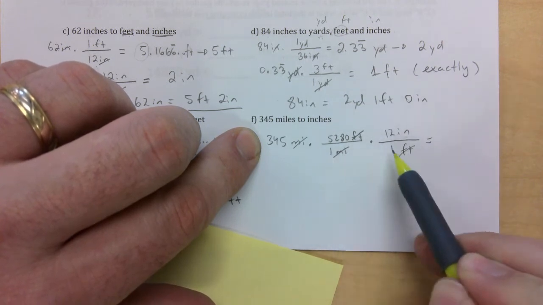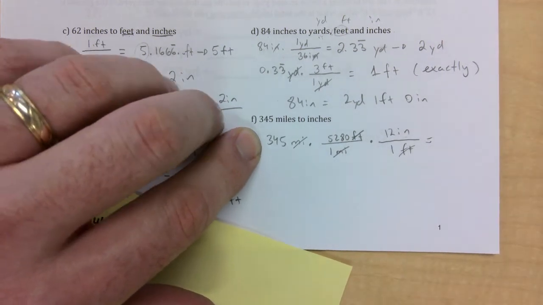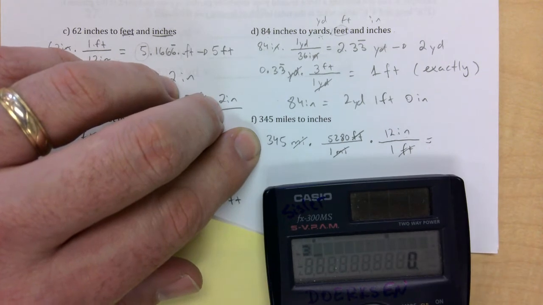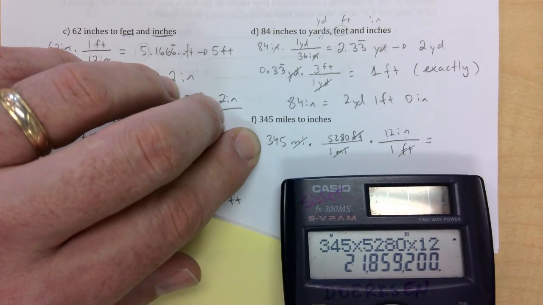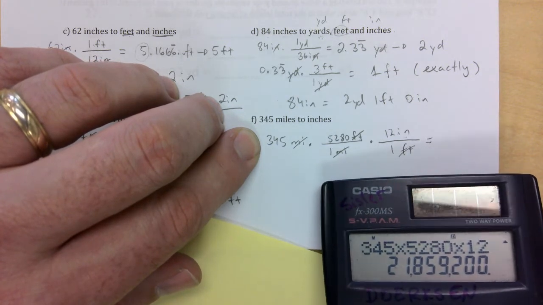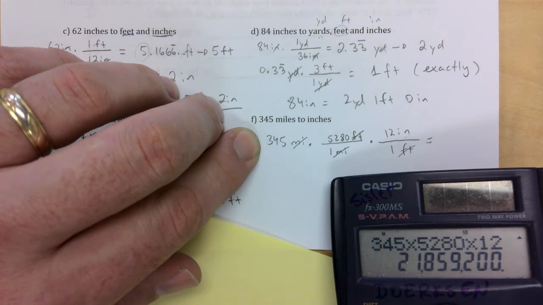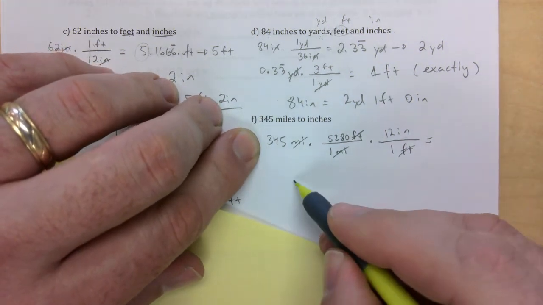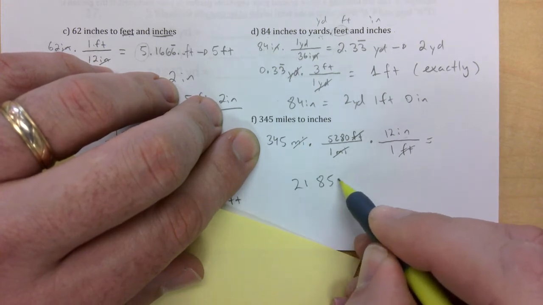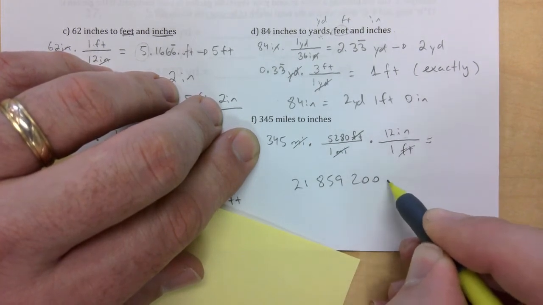There's nothing in the denominator other than 1, so we don't need to divide, really. Right, so just take 345 times 5280 times 12, and that's what you get. And if you went to yards, you should still get the same thing. That's 21,859,200 inches.